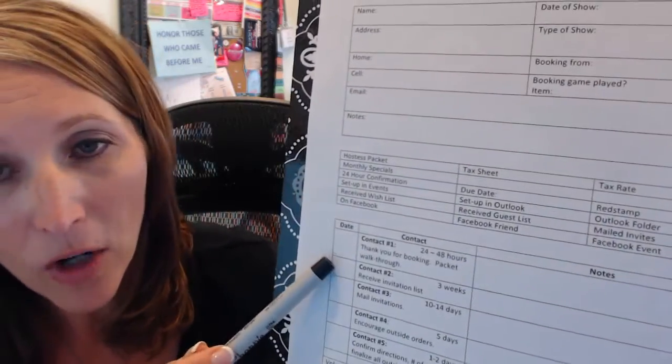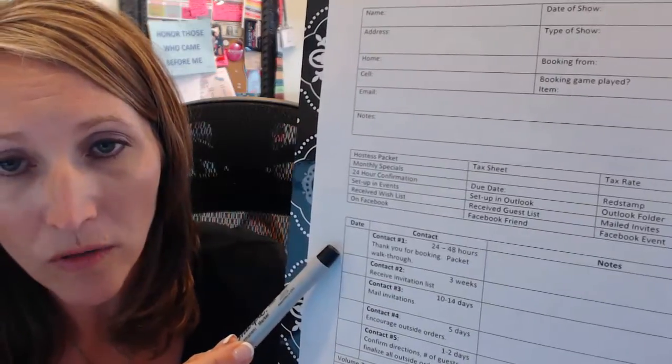The third section is really my hostess coaching section. These are the things that I do before the party. So there's 5 different contacts that I make. The first one is giving her that thank you for the booking, whether it's a text or a phone call.